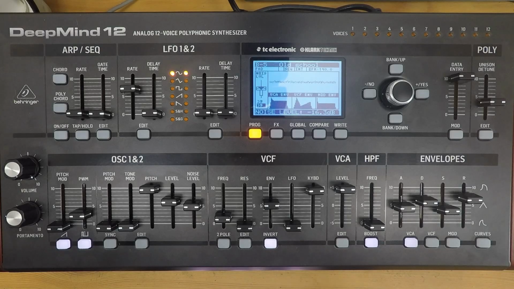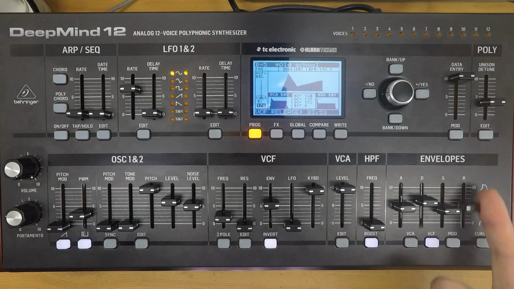And what it means, when you release the note, of course, if you have some release on the VCF, and we have some pretty high here, you can hear that the filter comes back to the initial point, which is higher.